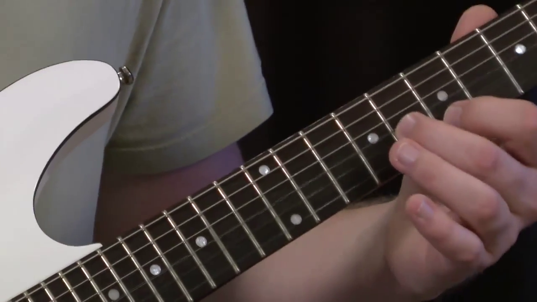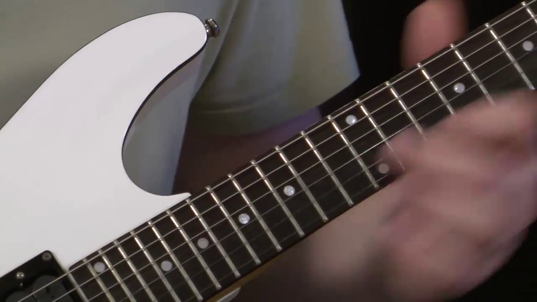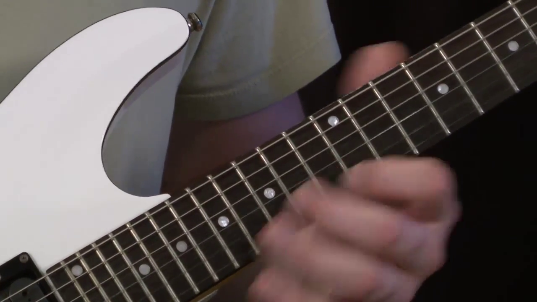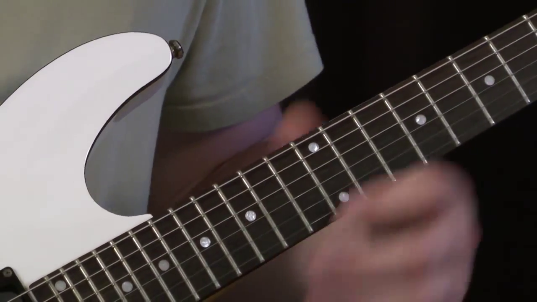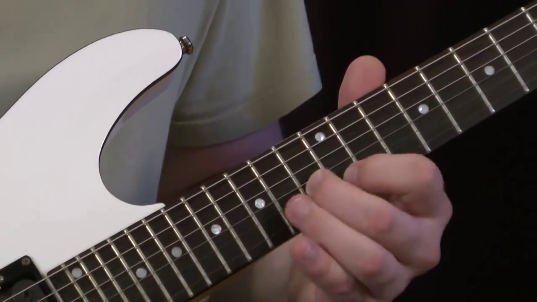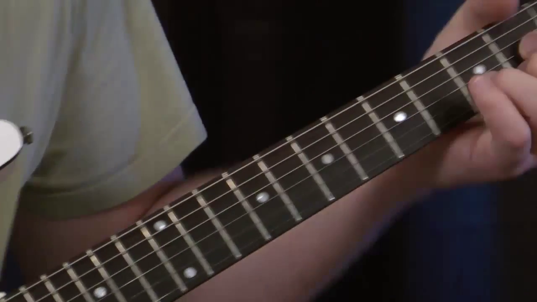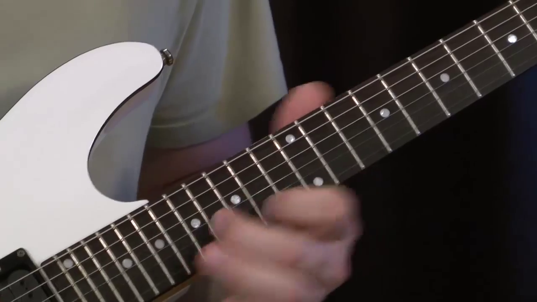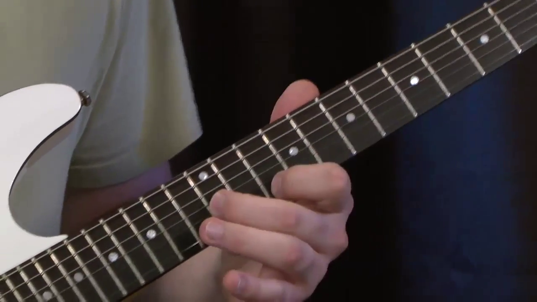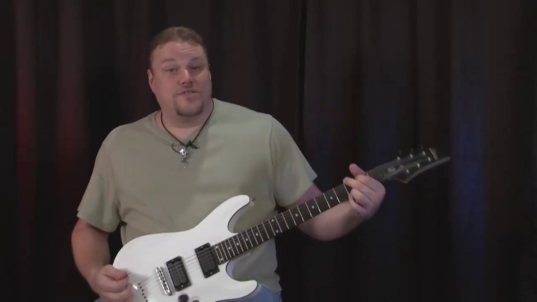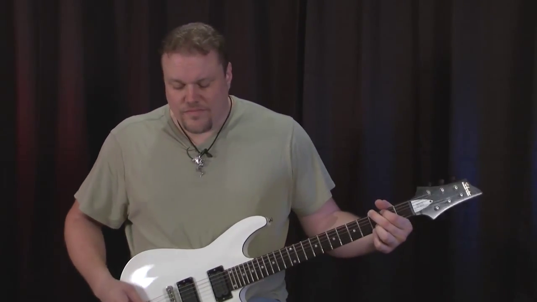And then the same thing up starting with your first finger on the 12th. So when you hear it played at tempo, okay, so there's an example of thirds.